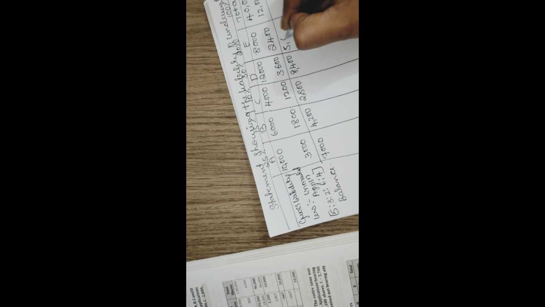Now the balance is 10,000 minus 3,000 is 7,000, 4,200, 2,800, 8,400, 5,600, and the total is 28,000.